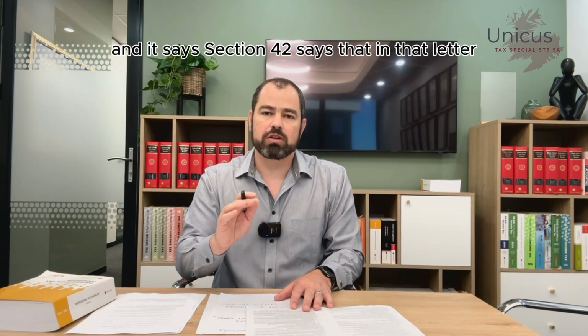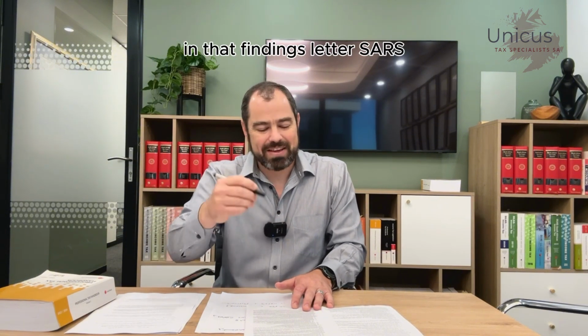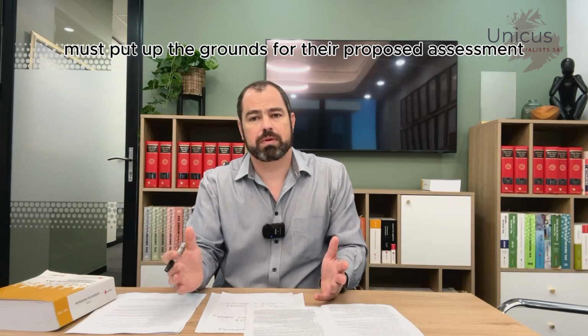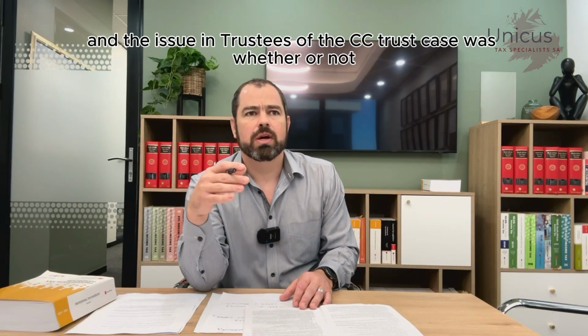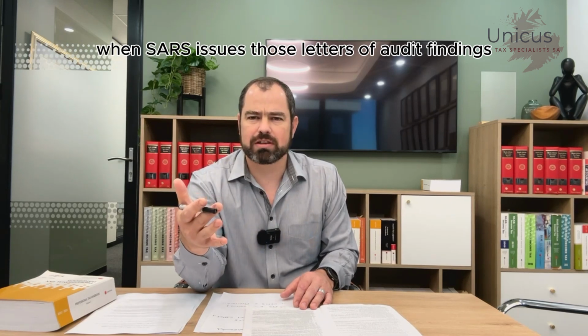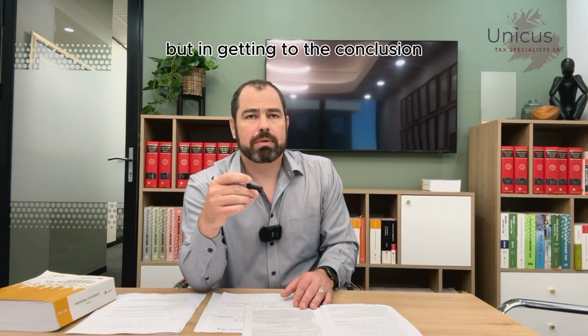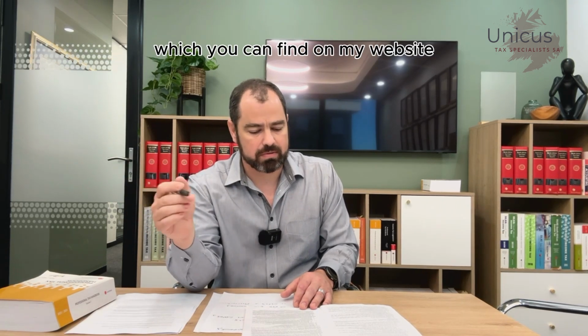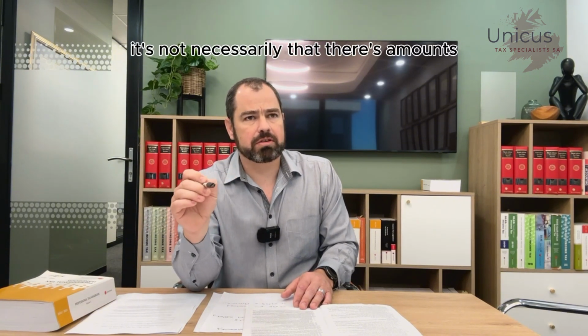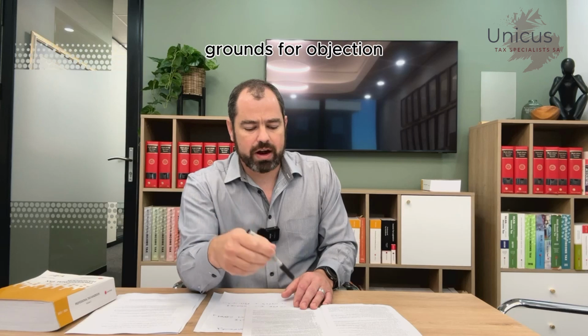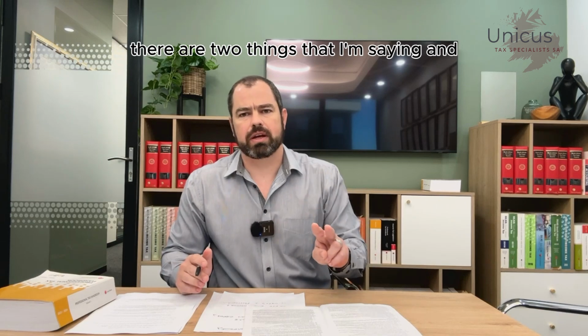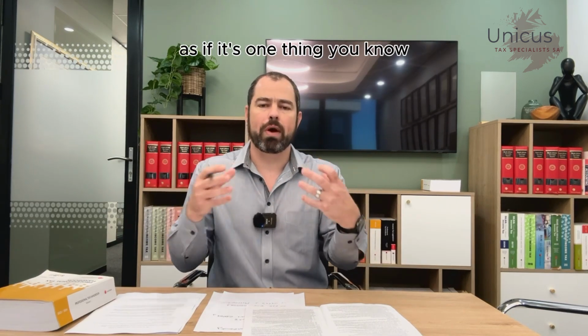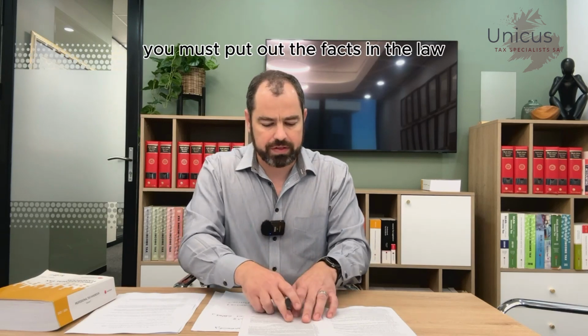Section 42 says that in that letter of audit findings, SARS must set out the grounds for their proposed assessment. And the issue in the trustees case was whether, when SARS issues those letters of audit findings, there should be amounts in it. But in getting to the conclusion that there shouldn't necessarily be amounts, I've got a whole article on that also, which you can find on my website. It's not necessarily that there are amounts, but there must be at least the facts and the law. Now, grounds for objection will then be the facts and the law. And when I say that, there are two things that I'm saying, and people tend to put them together as if it's one thing. You must, in your objection, put out the facts and the law.